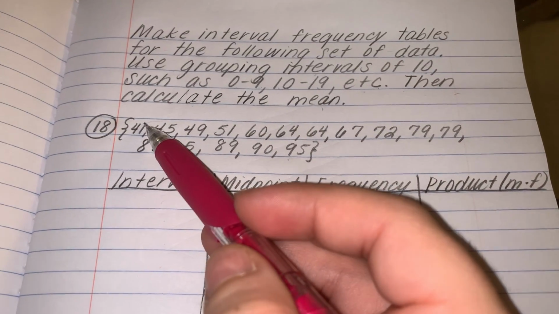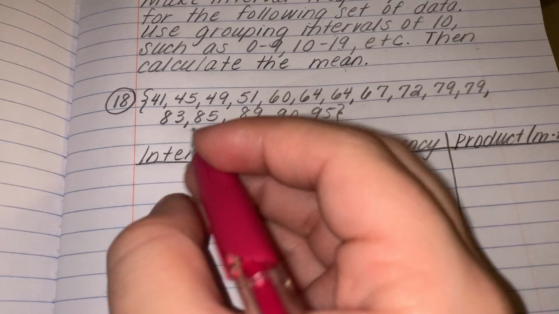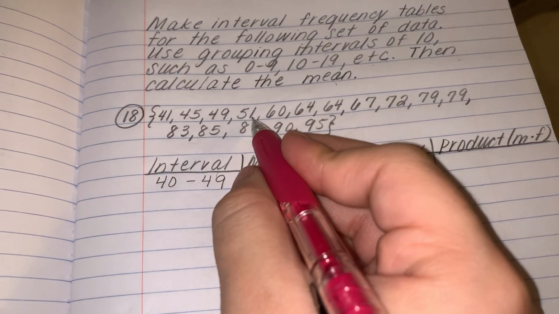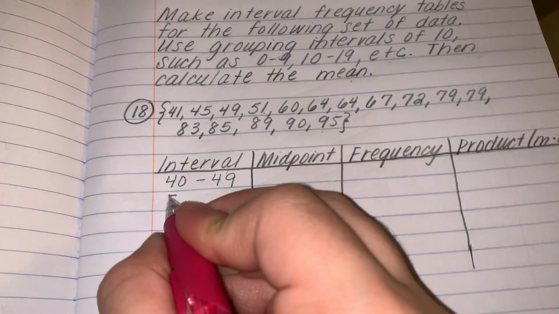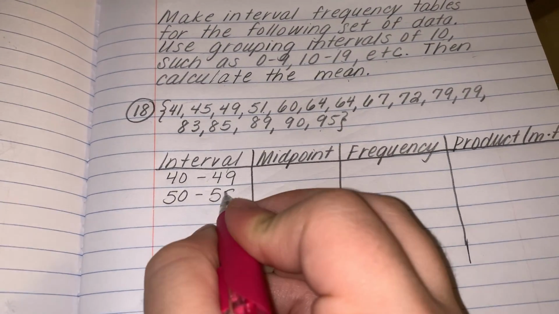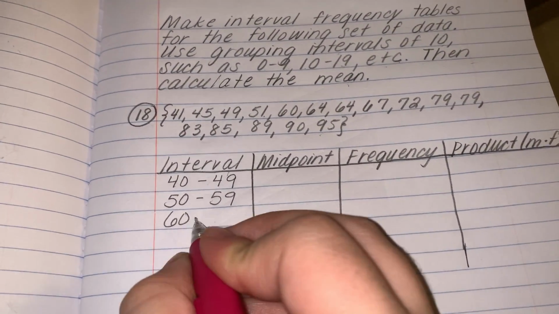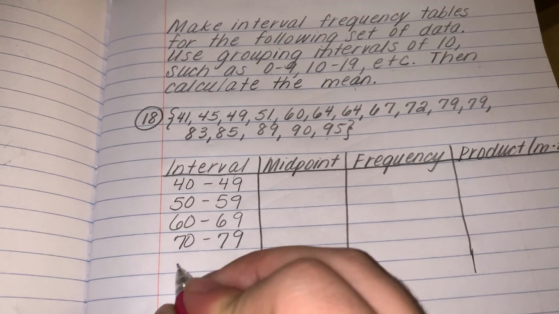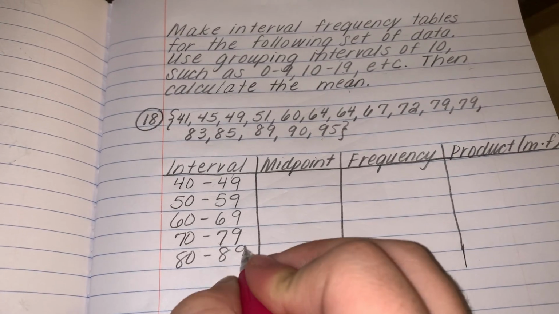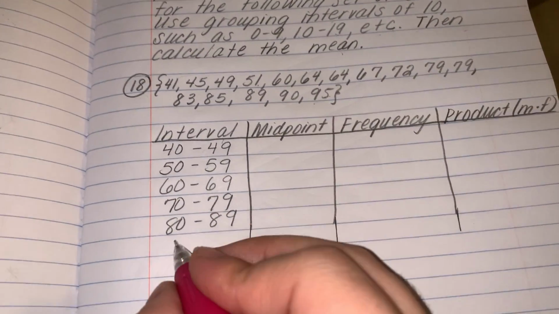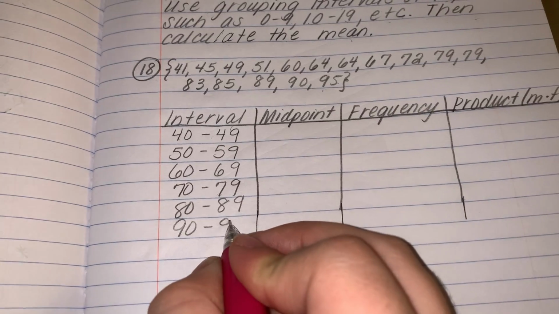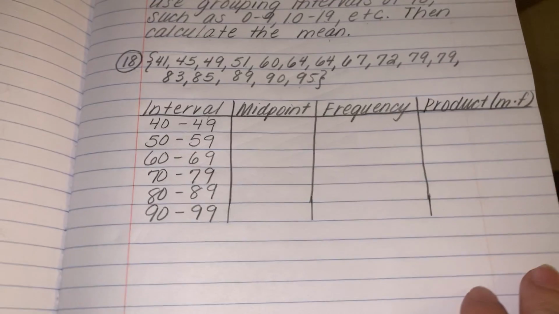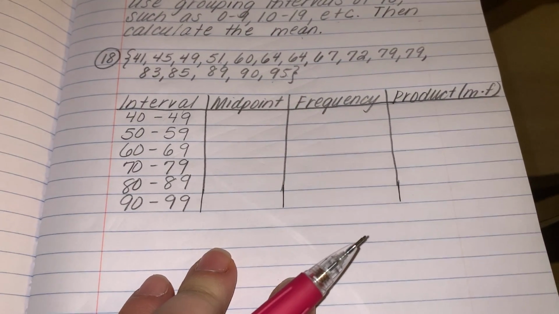But the smallest number we have here is in our 40s. So our first interval is going to be 40 through 49. Our next interval, which I do have some in the 50s, is 50 through 59. Then 60 through 69. And keep going, 70 through 79. 80 through 89. And let's see if I have any in my 90s. I sure do. 90 through 99. Do I have anything after 90s? Nope. So those are all my intervals.